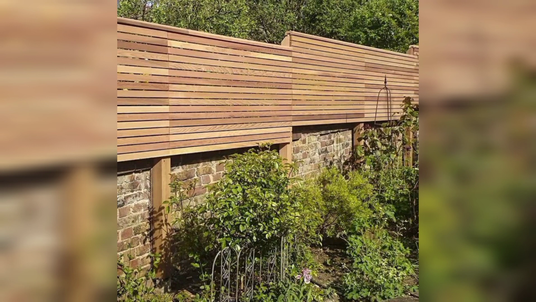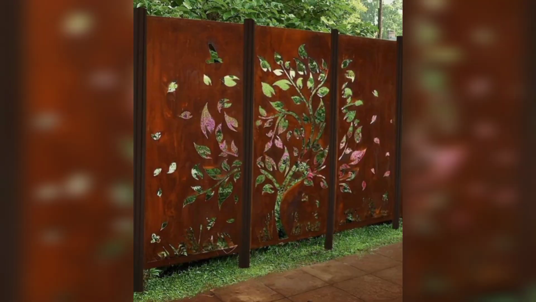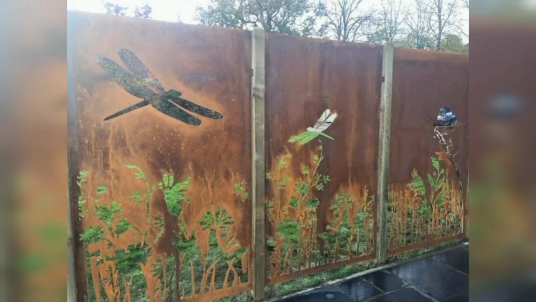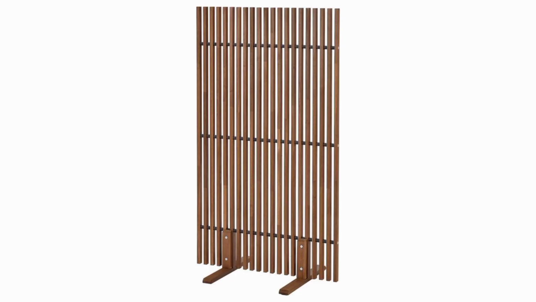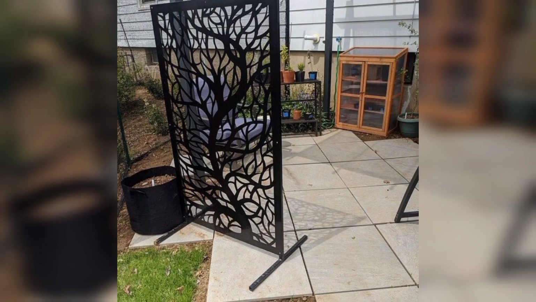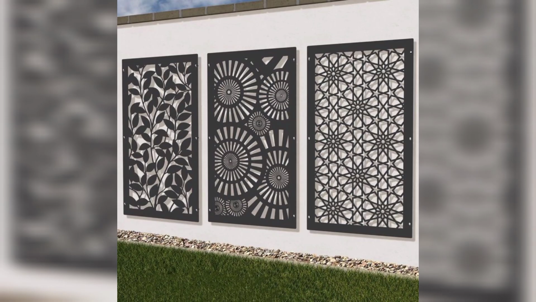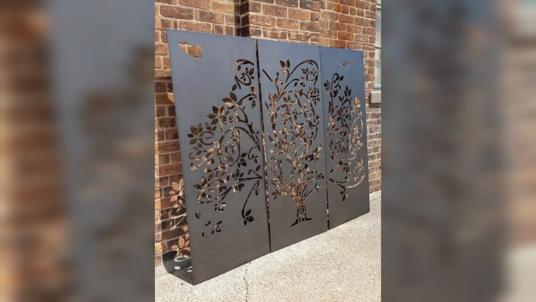The first one is research. Research is your first point. Look for inspiration and ideas online or in home design magazines. Take note of the different styles and design elements that catch your eye and consider how they might fit into your own design.